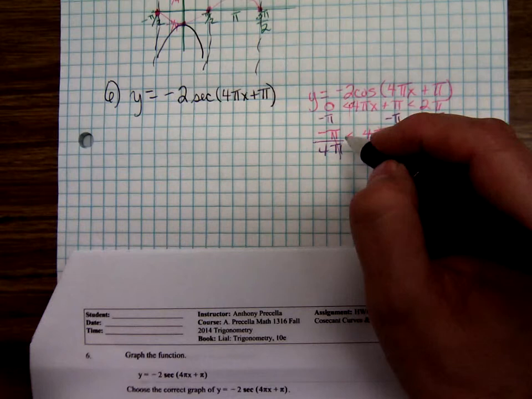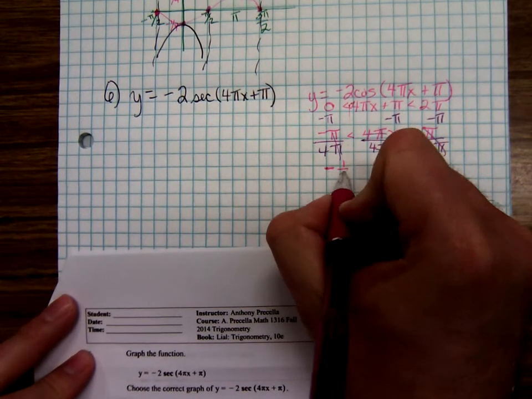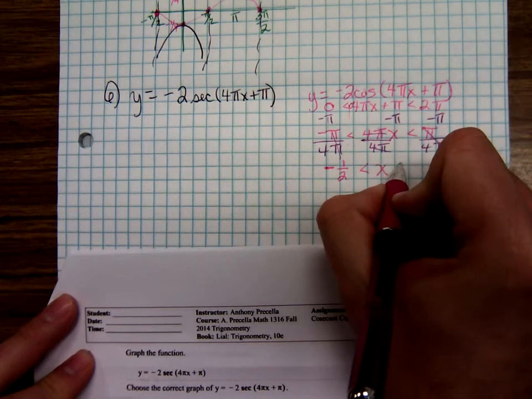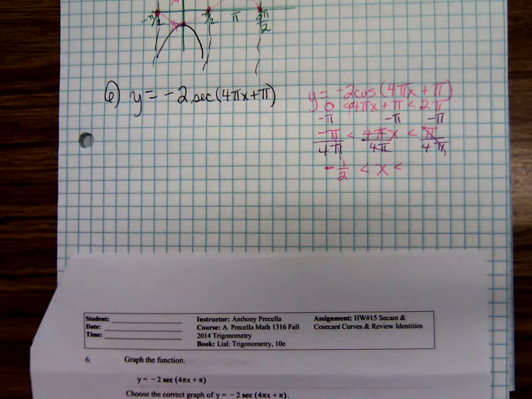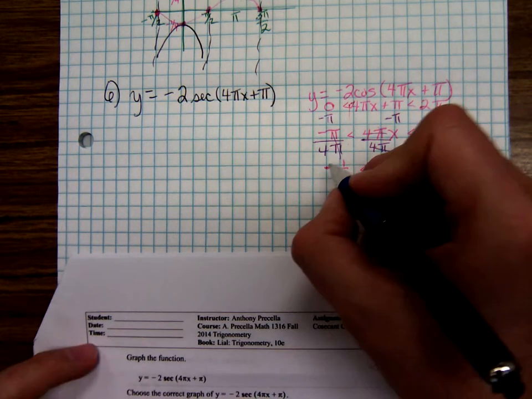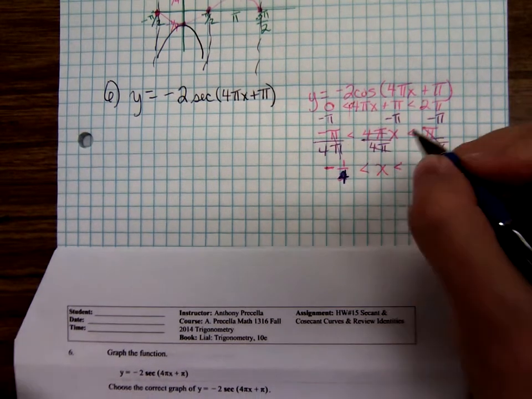So this graph will be bouncing between -1/2, -1/4. Where did I get a -1/2? Should be a 4 here. And what over here? A +1/4?